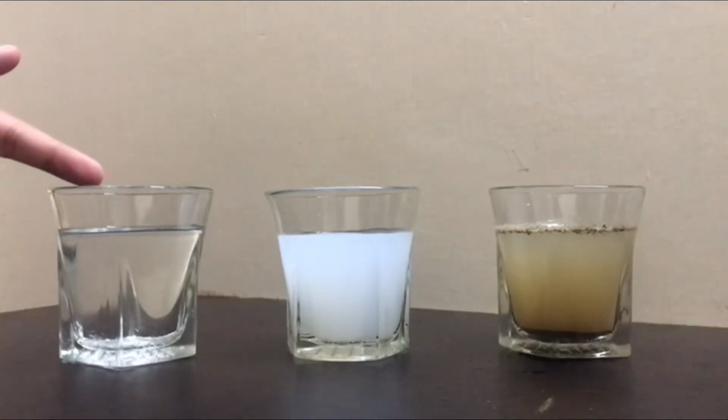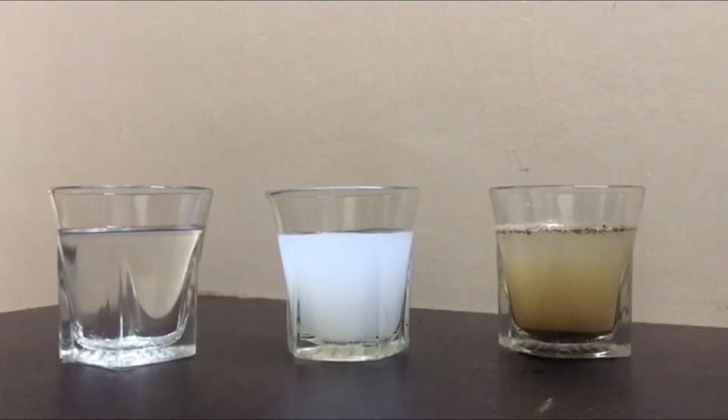The first beaker contains salt water. I dissolve some table salt in water. The salt has completely dissolved, forming a true solution. The particles are so tiny they are practically invisible.